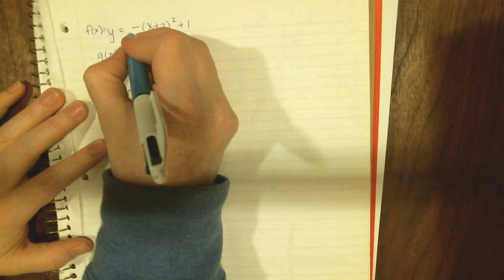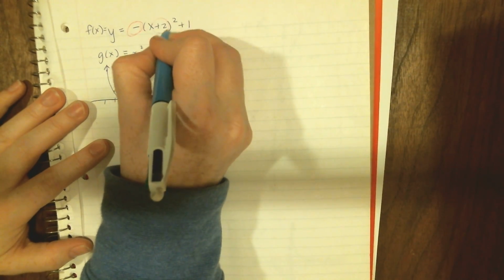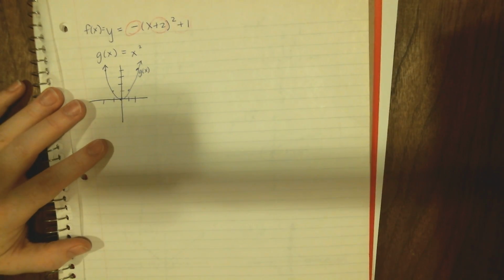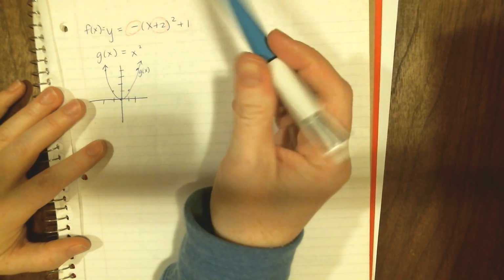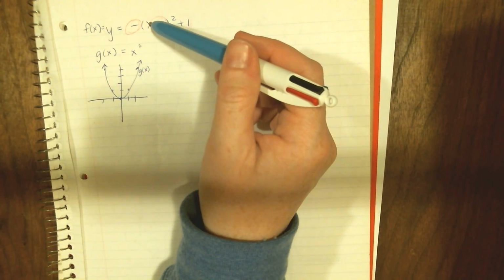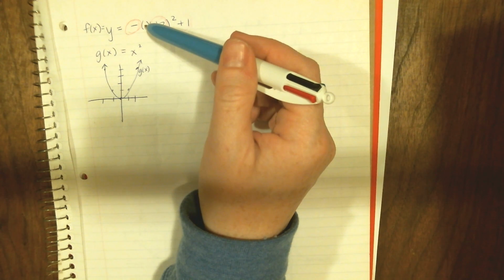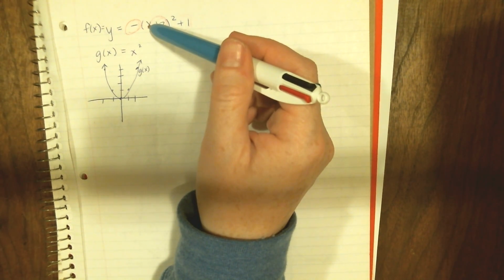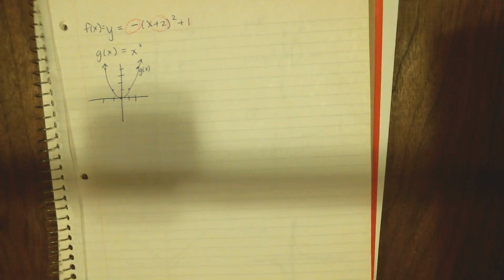So what's the other stuff? It's this negative out in front, this plus 2 inside here, and this plus 1 right there. Let's break that down into transformations. The way I like to order transformations is to apply them as you would when simplifying after plugging in a value for x. That's how I'm going to do it today. But there is an exception to that rule.